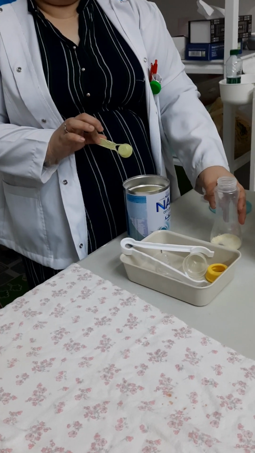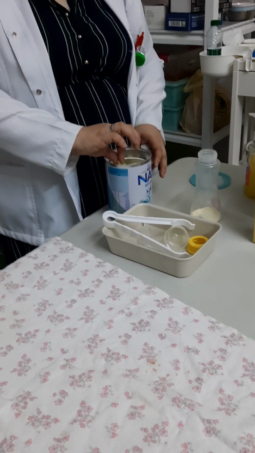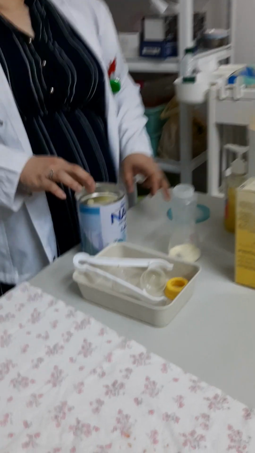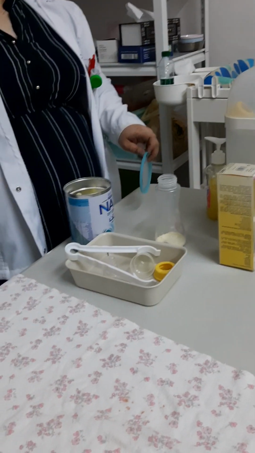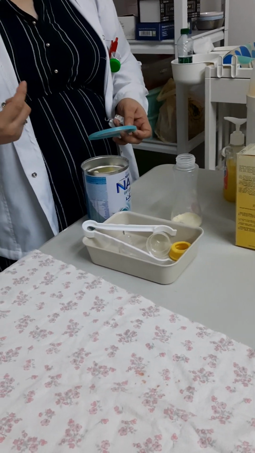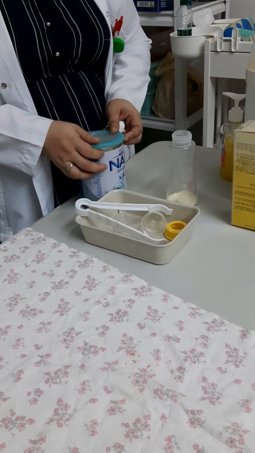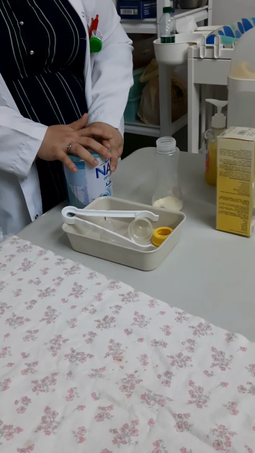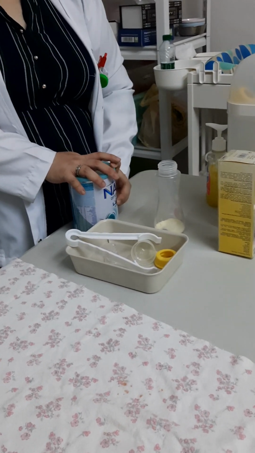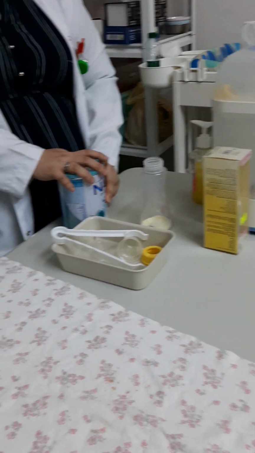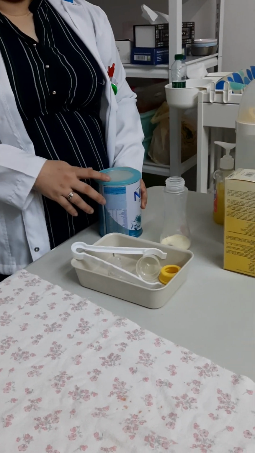Okay? So, that is the thing that you have to avoid for infants or children, because they are still infants and they don't have the voice to tell you, I am full, I am having diarrhea, or I have a bad stomach. The only thing that they can do is cry. Okay?